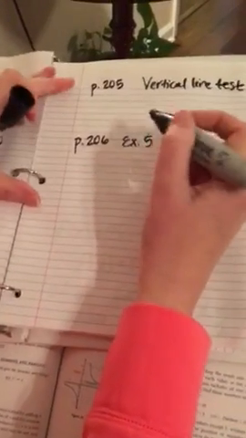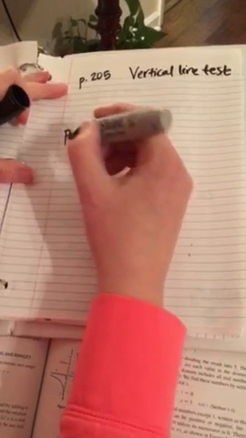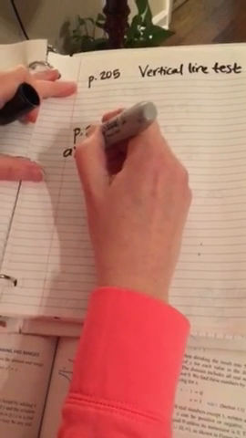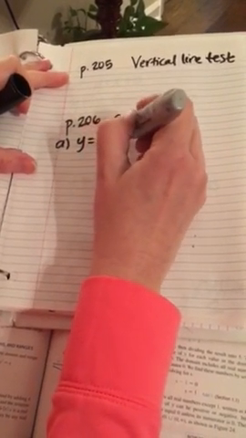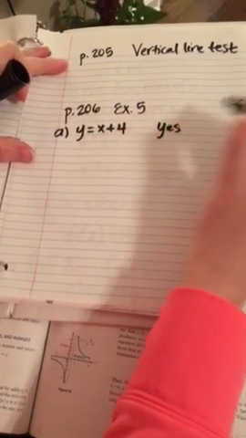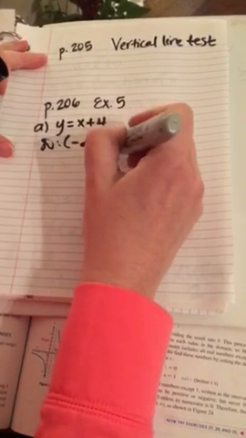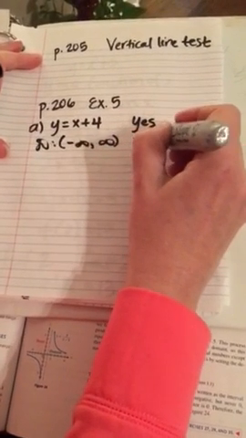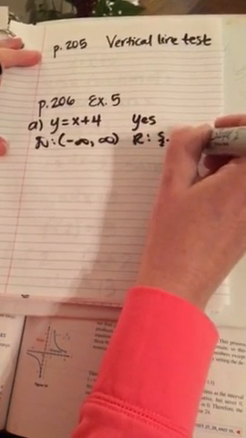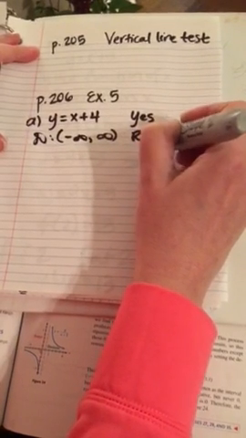Alrighty, back to this. I'm on example 5, page 206. A was a straight line. Straight lines are always functions. Their domains are always negative infinity to positive infinity, and the range the same, always. Oops, that's supposed to be parentheses.